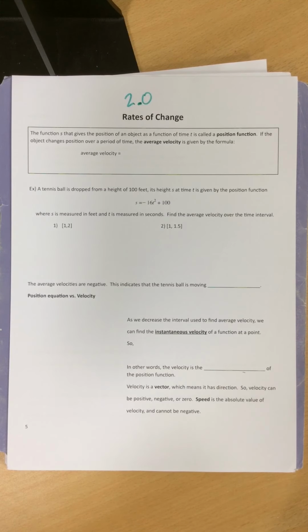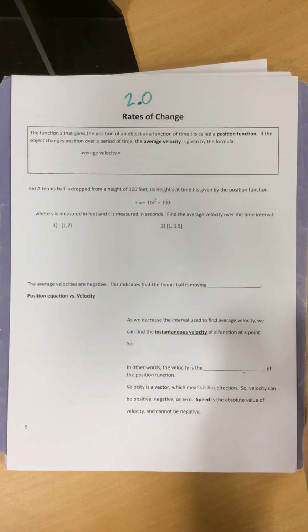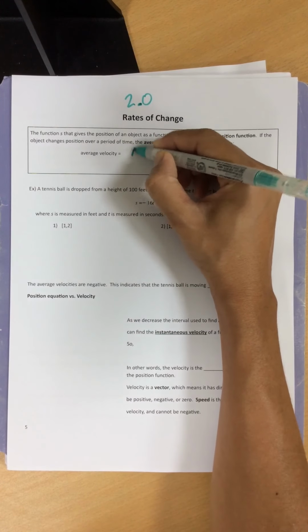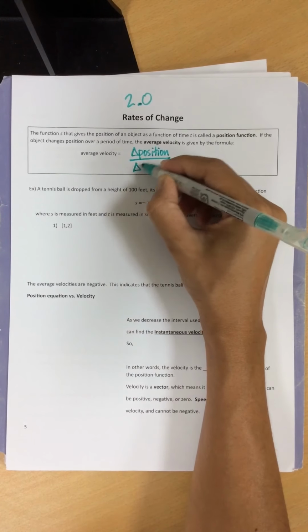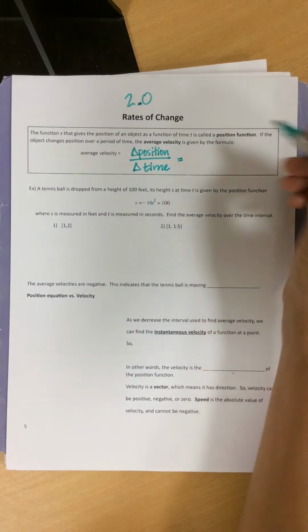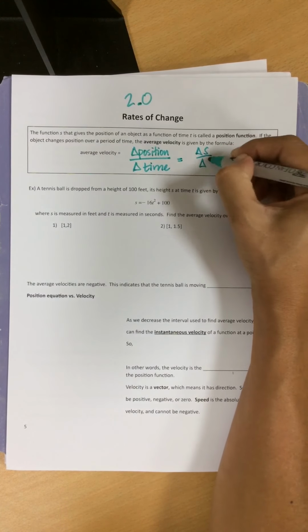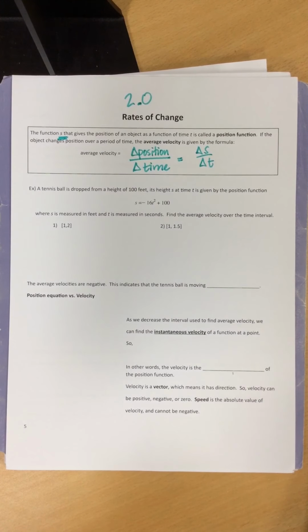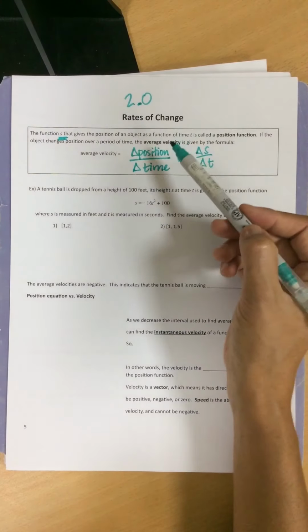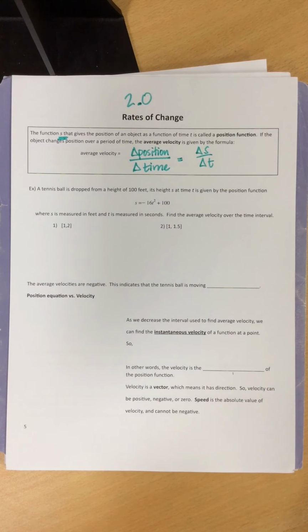The function s that gives the position of an object as a function of time t is called the position function. If the object changes position over time, the average velocity is given by the formula. If we're finding velocity, it's position divided by time. So you can say it's the change in position, delta position over delta time, which means you could also say it's the change in s over the change in t, because they told us that s is the position function, so delta s over delta t. That's the concept, and then using the variables they gave us. So let's work with that.